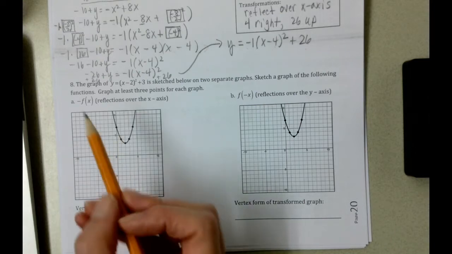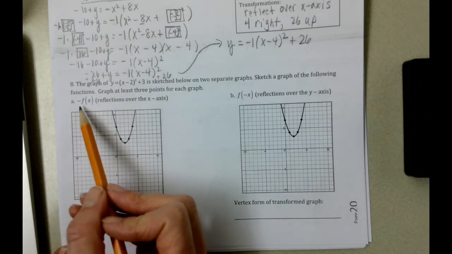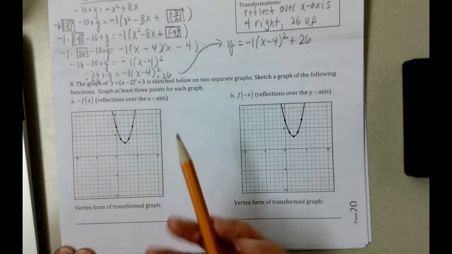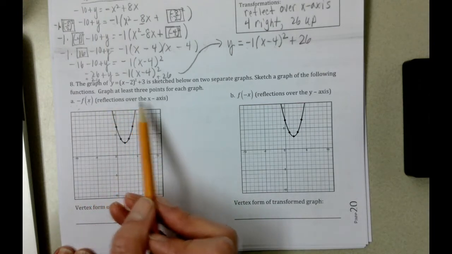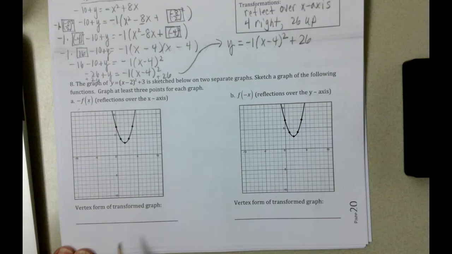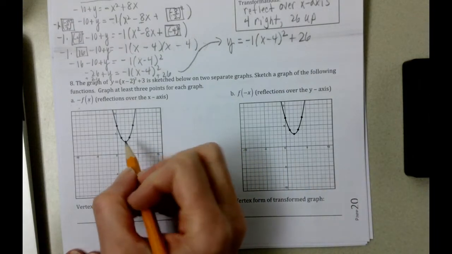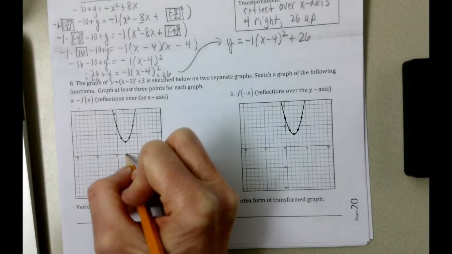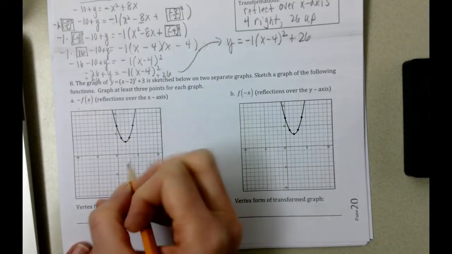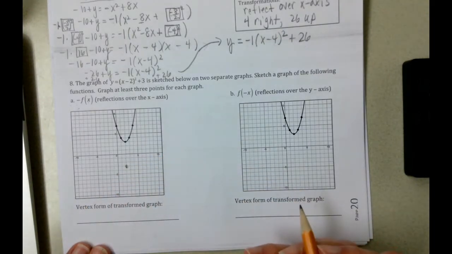So first of all, what we're going to do, it's kind of hidden in here, is part A, negative f of x. There's a negative in front of the function, which means there's going to be a reflection over the x-axis. So we're going to reflect this graph over the x-axis. I'm going to start with the vertex here, and notice that this point is 1, 2, 3 spaces away from the x-axis. So 1, 2, 3 spaces away on the other side of the x-axis is here.